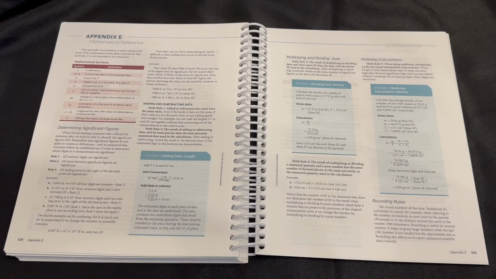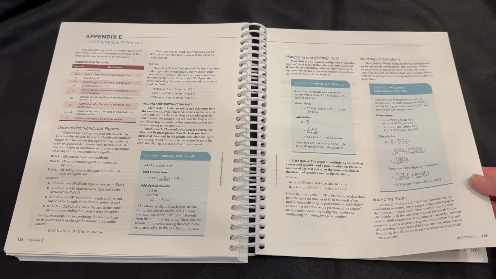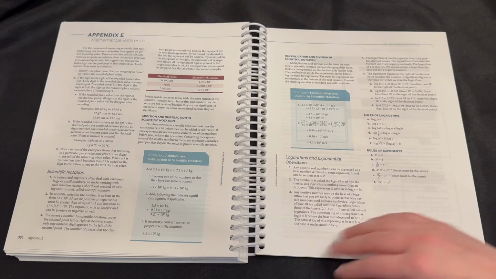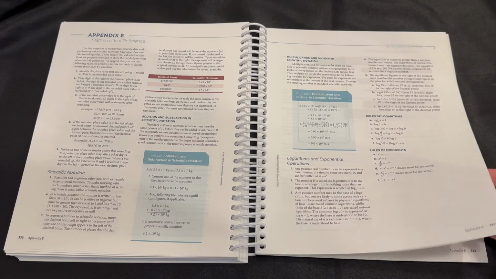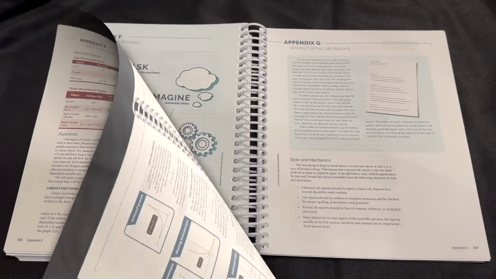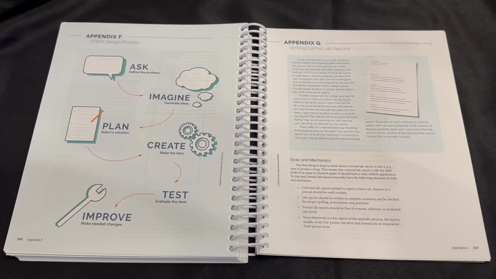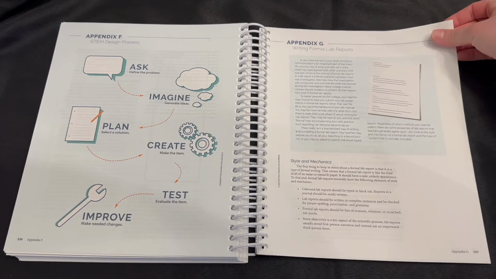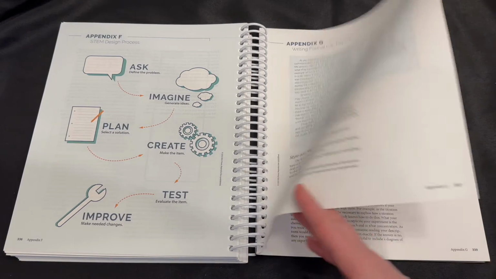To assist in the math your student will be doing in the course, there is a mathematical reference as well. Something else your student will be working on is writing formal lab reports. In Appendix G, we have some different tips on how to write those.